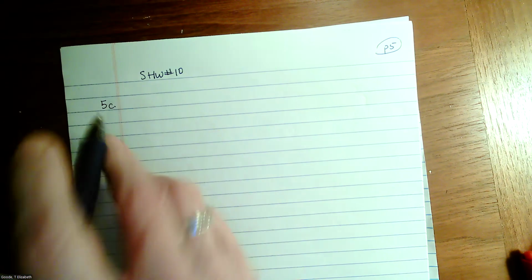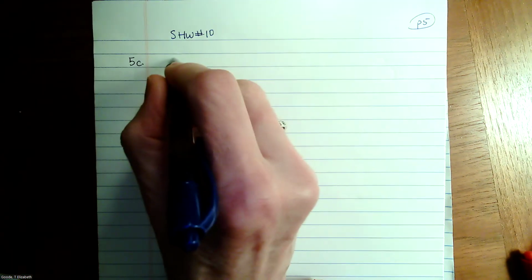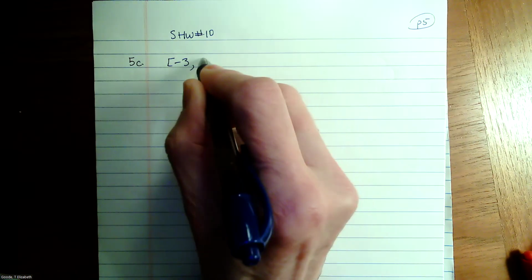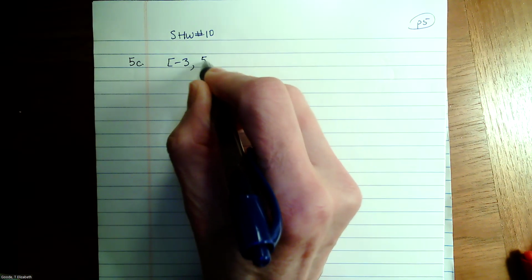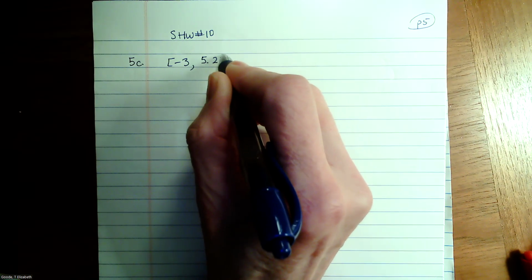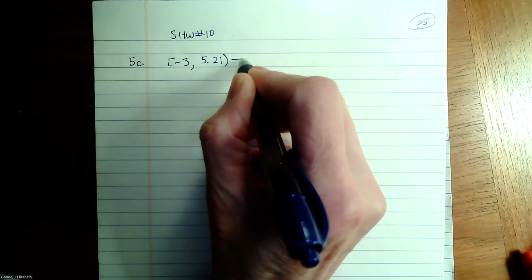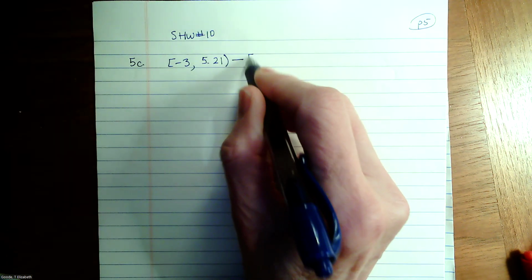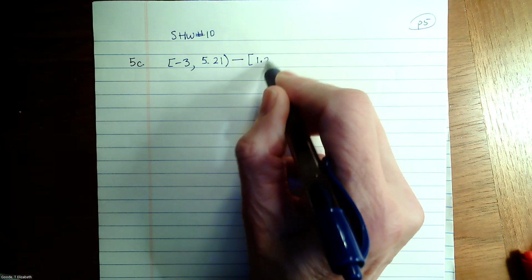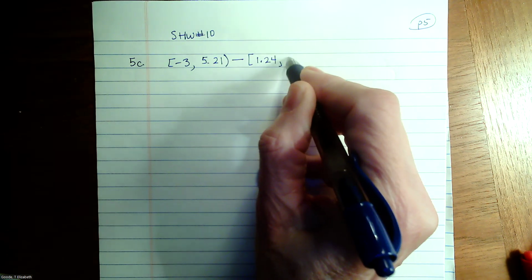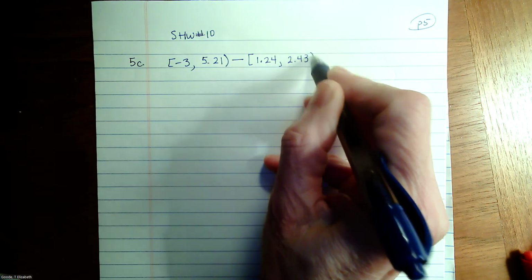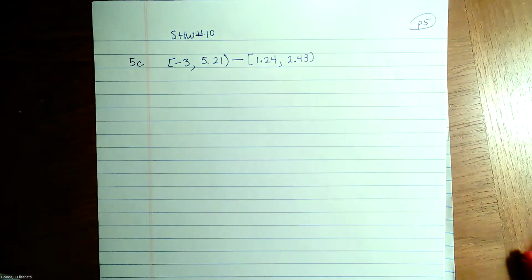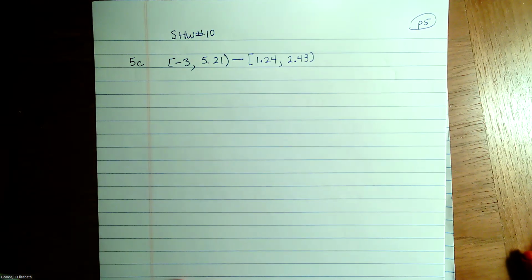5C, I think it was square bracket -3, comma, 5.21, solve bracket, minus square bracket 1.24, comma, 2.43, with the solve bracket parentheses. Yeah, I wrote that one down wrong.